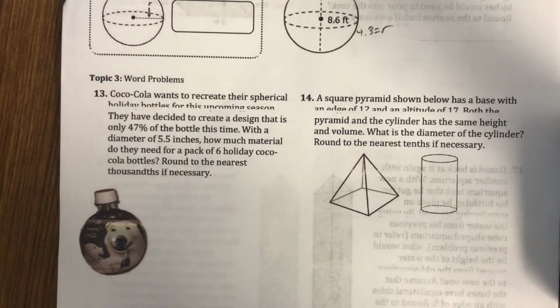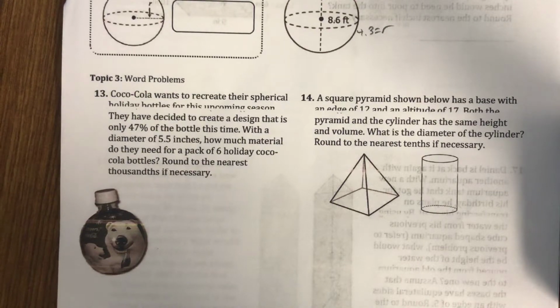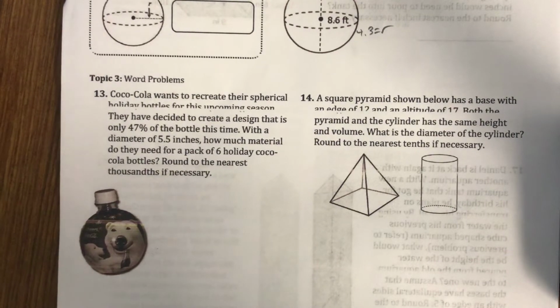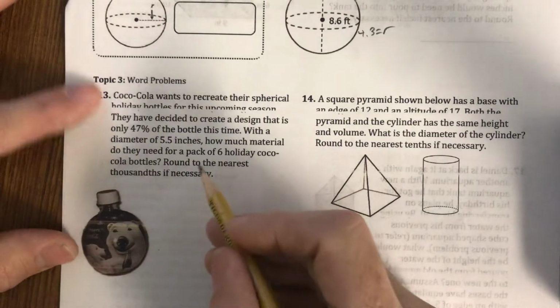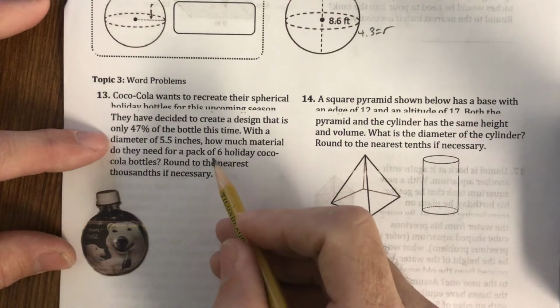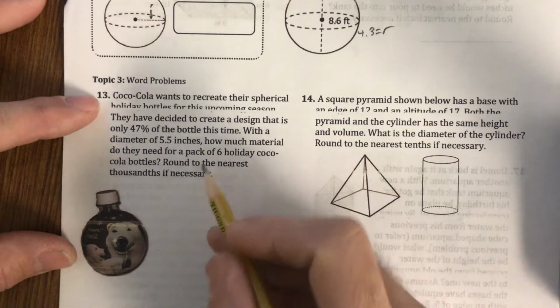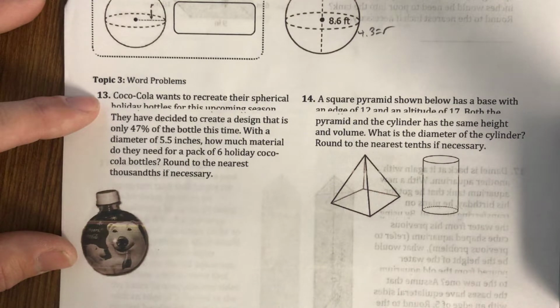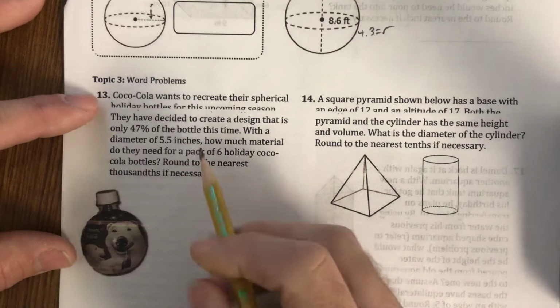Coca-Cola wants to recreate spherical bottles, so they have decided to design 47%, diameter 5.5 inches. How many materials? So this is going to be surface area.